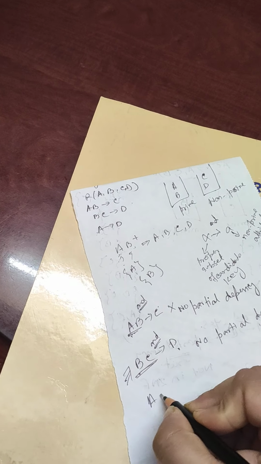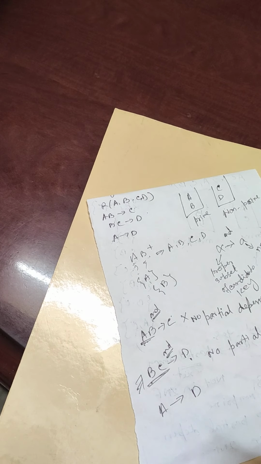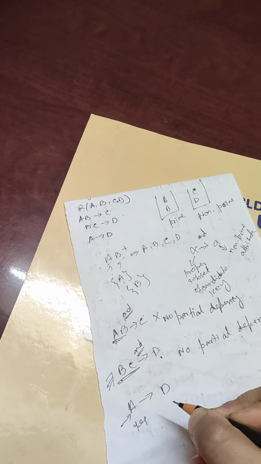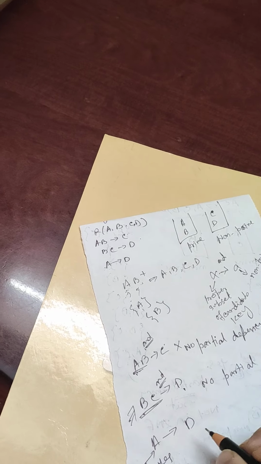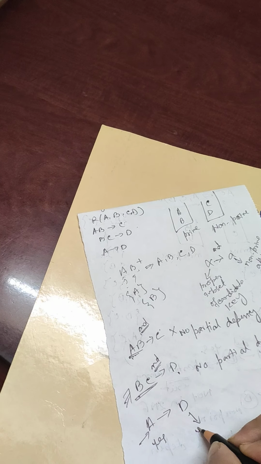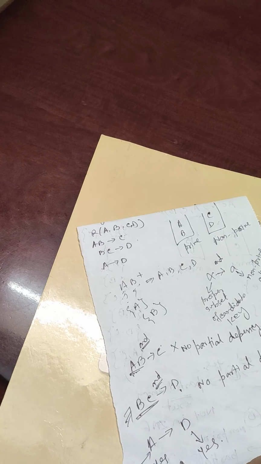Okay. Now the third one, A determines D. A is a proper subset of the candidate key. Yes, A is a proper subset of the candidate key, and D is a non-prime attribute. So both conditions are valid.